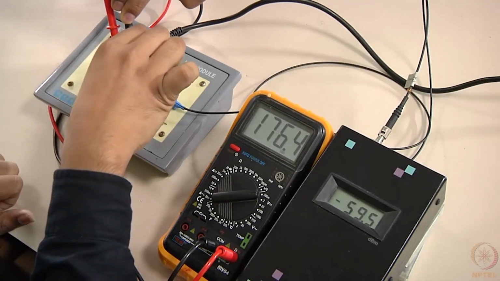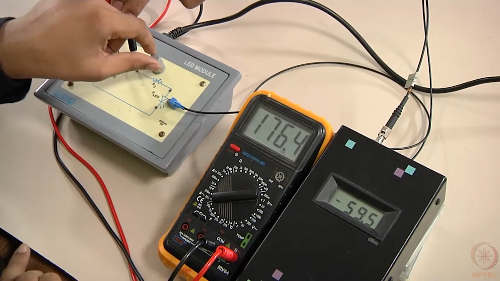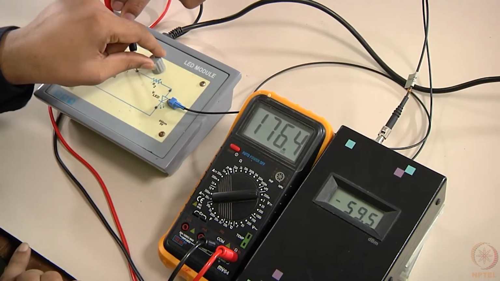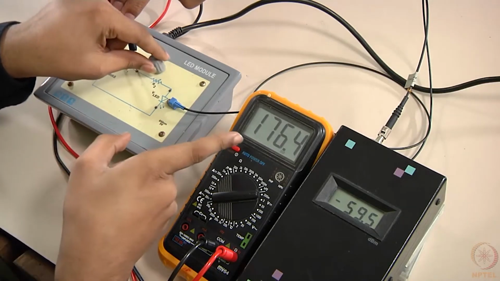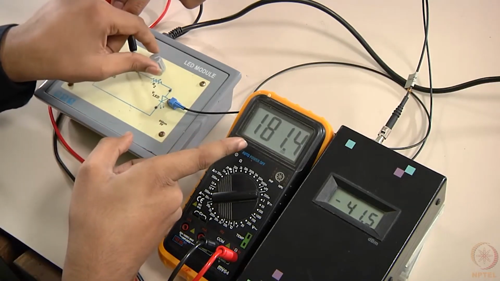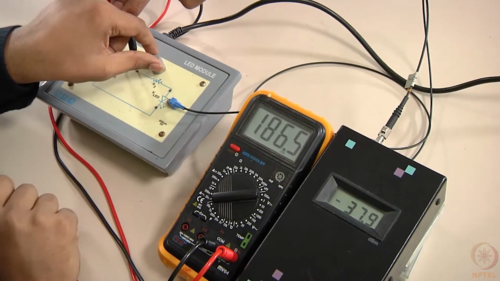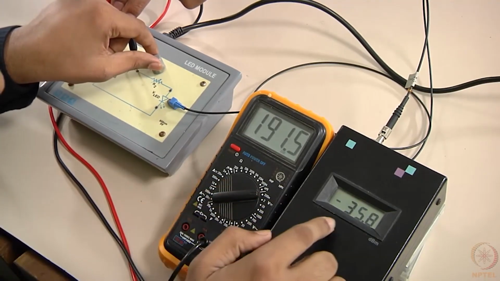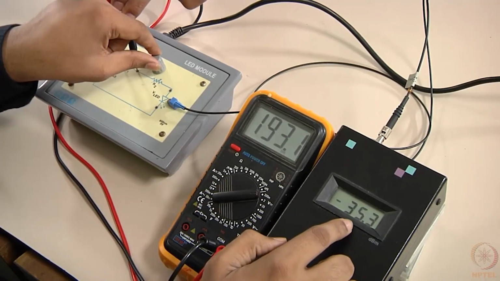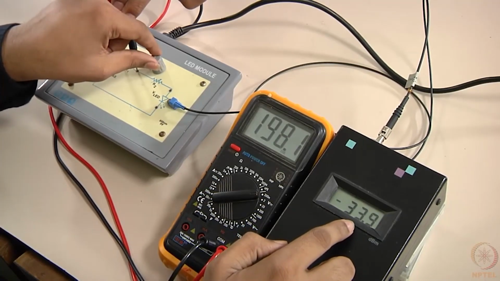When I decrease the resistance value, the current in the circuitry increases. So we can see the change here. The voltage keeps rising. This means that the current in the circuit is increasing, and in parallel with that, the power emitted by the LED will keep on increasing.